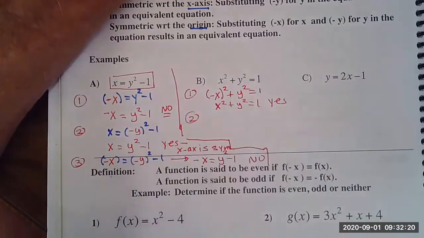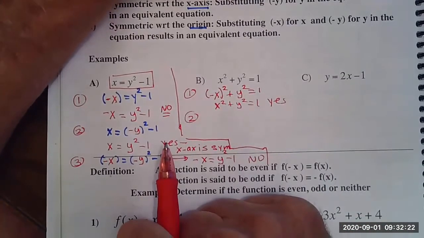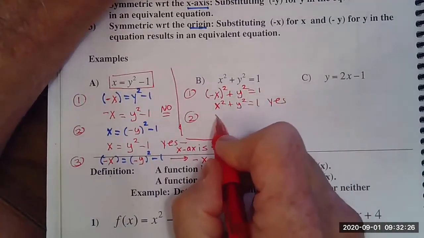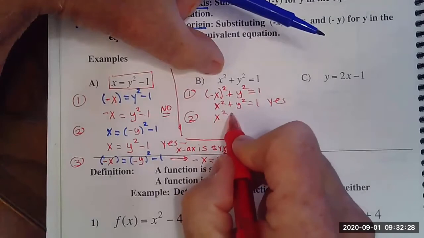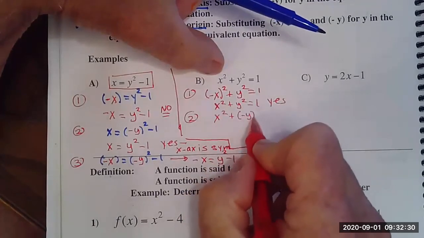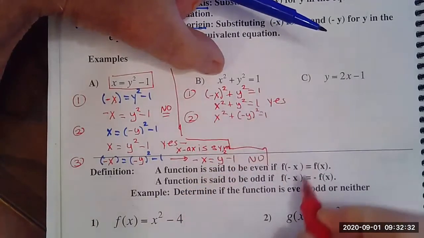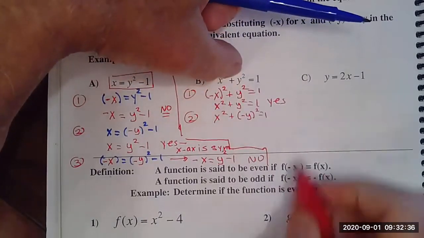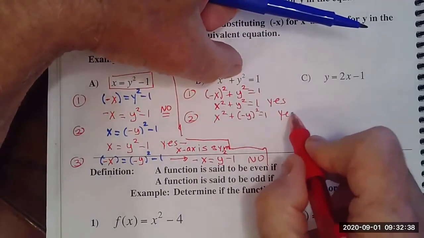Number 2 says put in negative y for y. Leave everything else the same. So x squared plus parentheses negative y. And as you can see, if I square a negative, it goes right back to where I started from. So this one's going to be a yes as well.